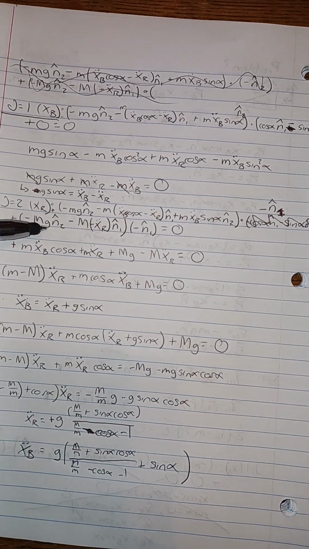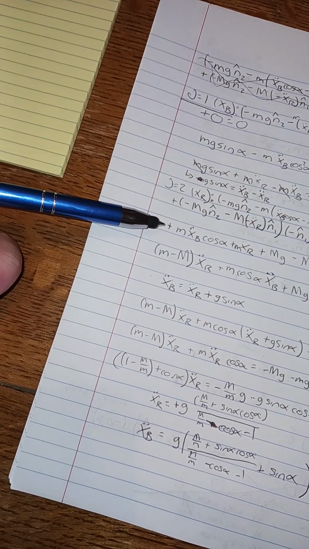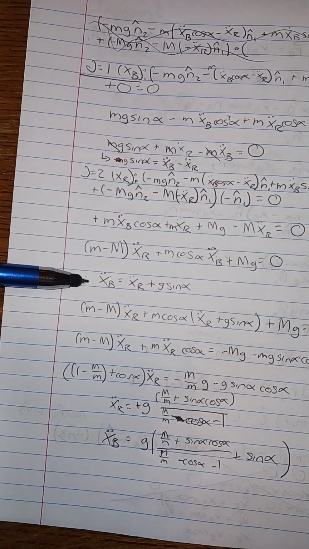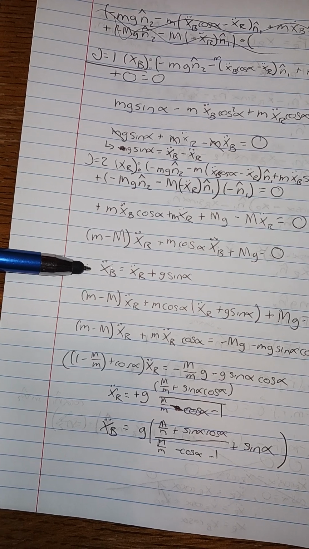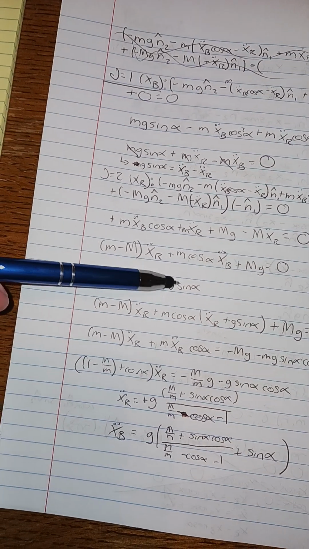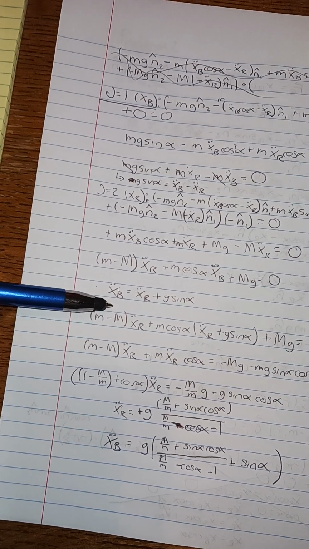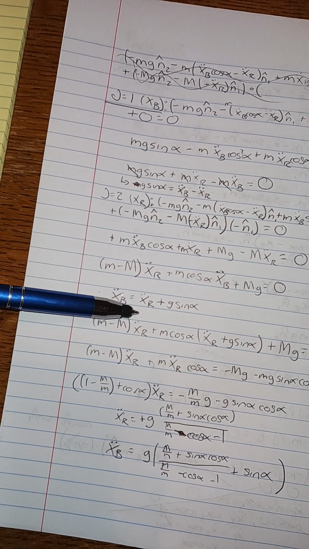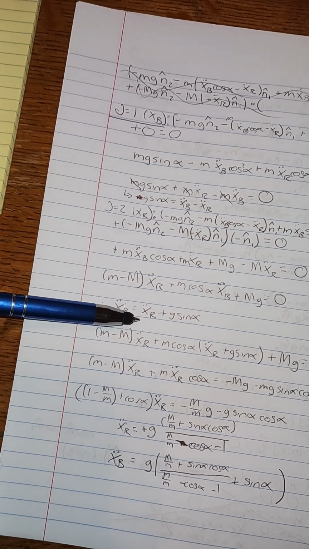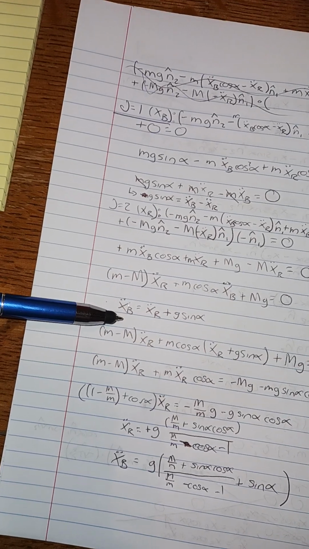You end up with the relationship that the acceleration of the block is equal to the acceleration of the ramp plus g sine alpha, which makes sense. The block needs to accelerate more than the ramp because the ramp is only going in one direction, whereas the block is going in two.